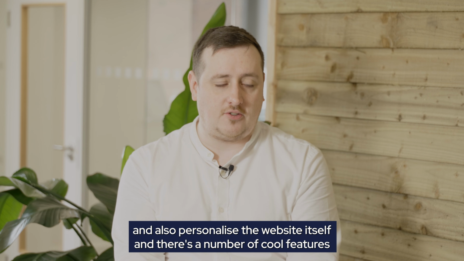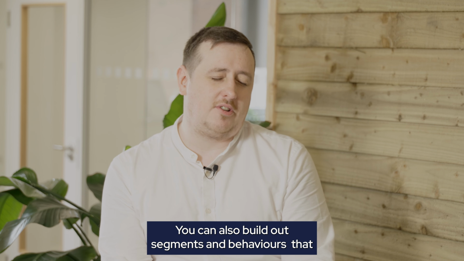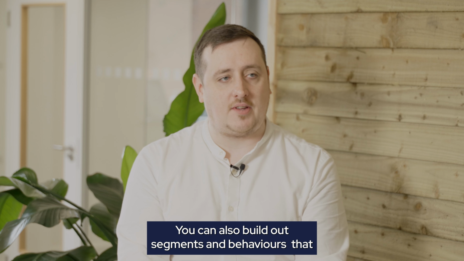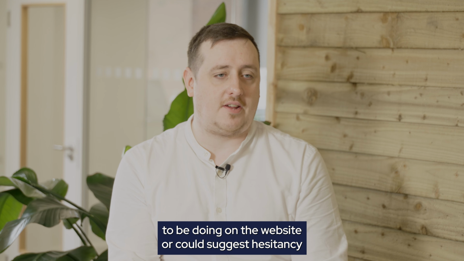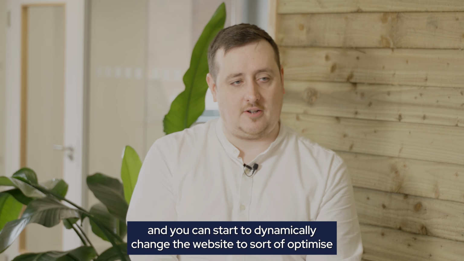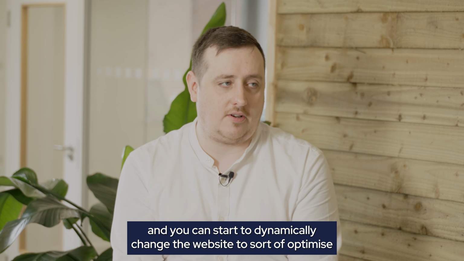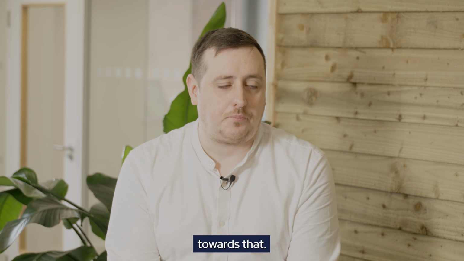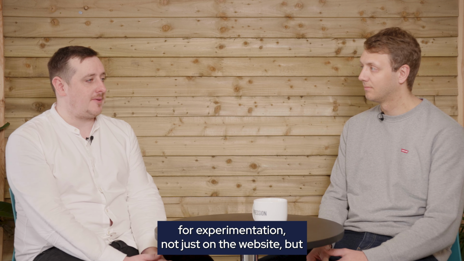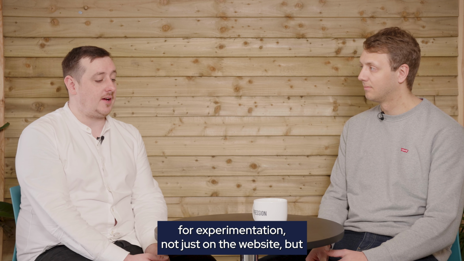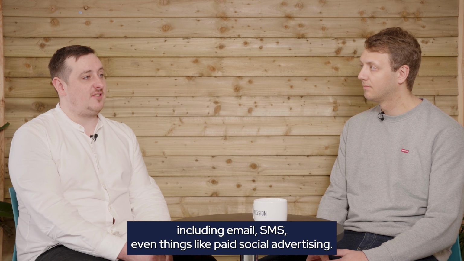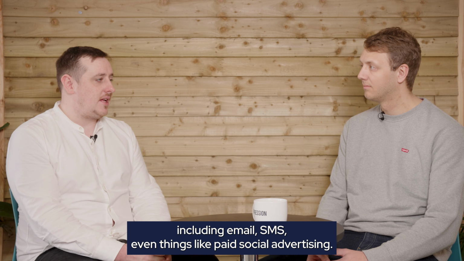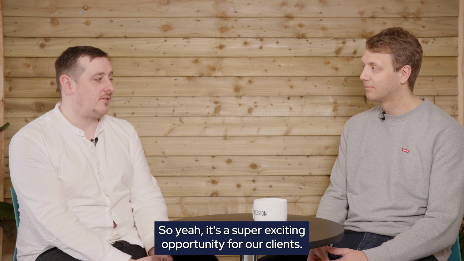And there's a number of cool features you can use to do that. You can also build out segments and behaviors that perhaps aren't the things you want people to be doing on the website, or could suggest hesitancy. And you can start to dynamically change the website to optimize towards that. So there's tons and tons of opportunity for experimentation, not just on the website, but throughout all of the different areas of the marketing communications, including email, SMS, even things like paid social advertising. So yeah, it's a super exciting opportunity for our clients. Definitely.